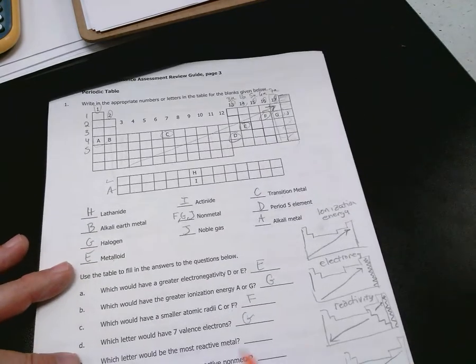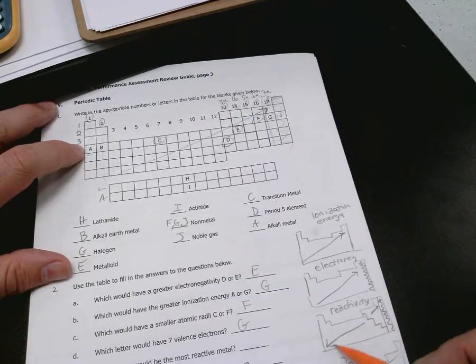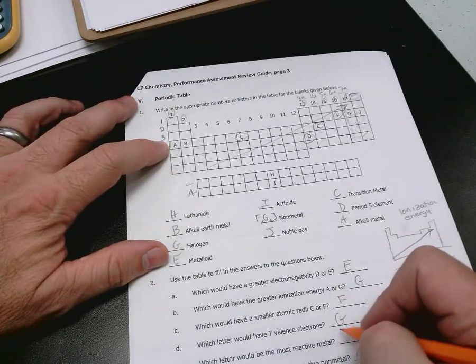Which letter would be the most reactive metal? That would be A, because remember reactivity in metals goes down and to the left. That is the farthest left and farthest down metal. A.